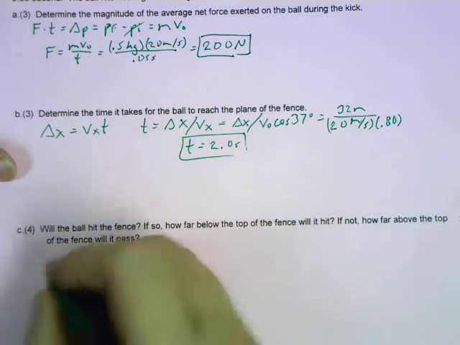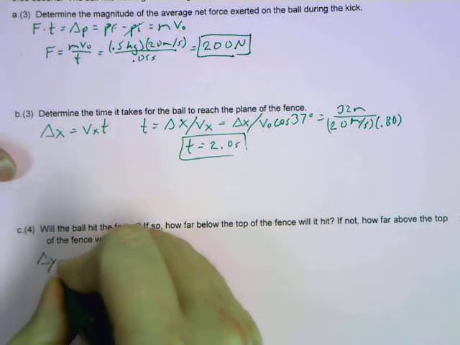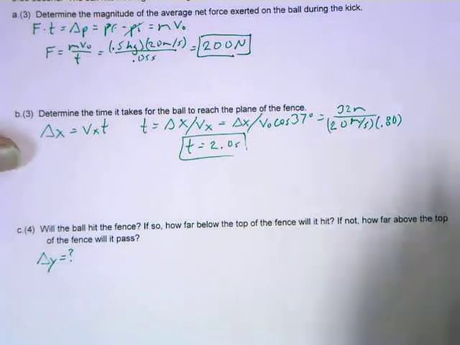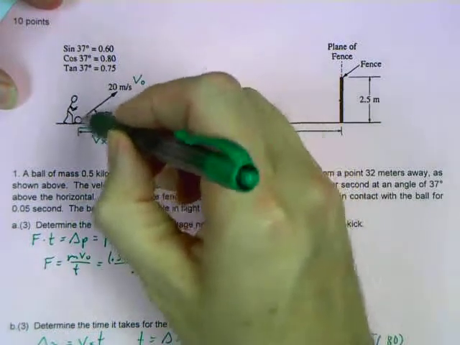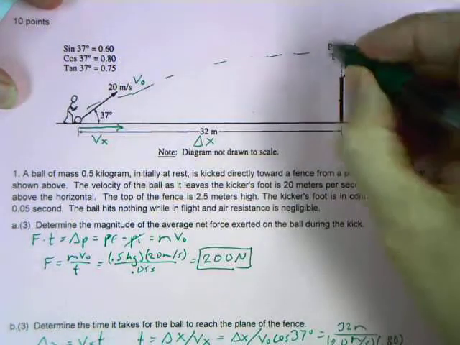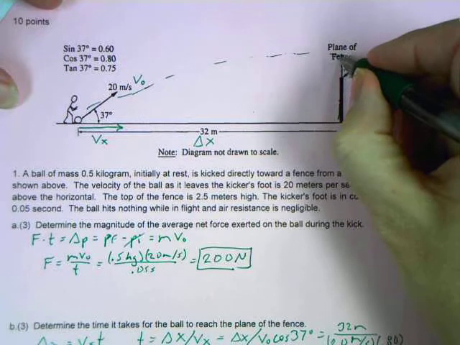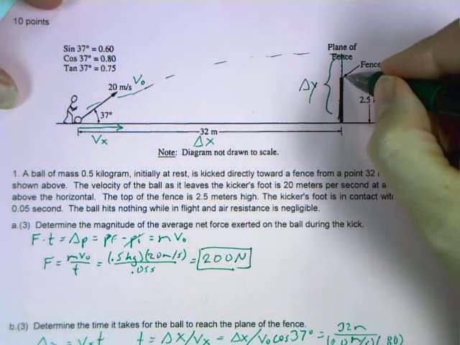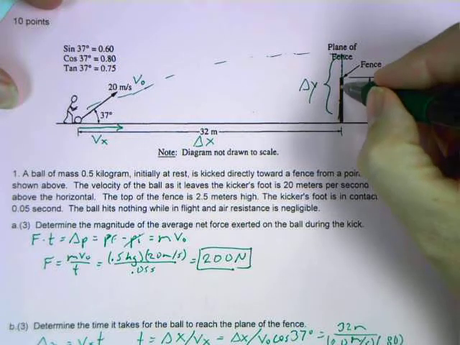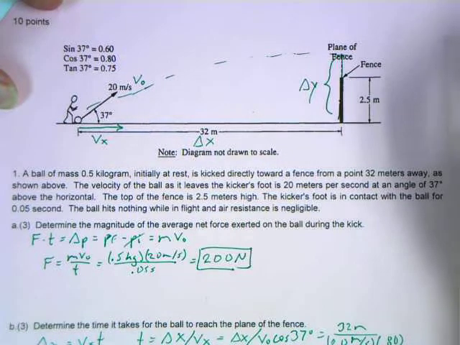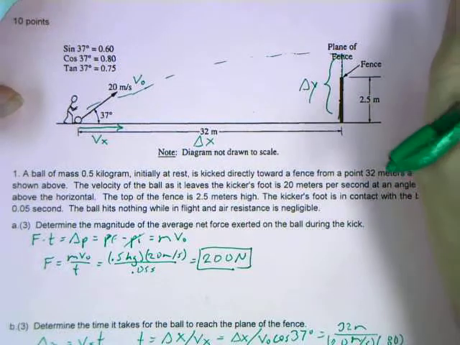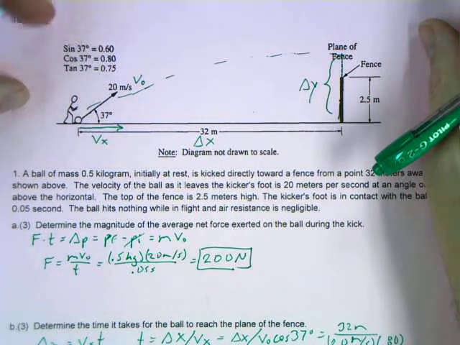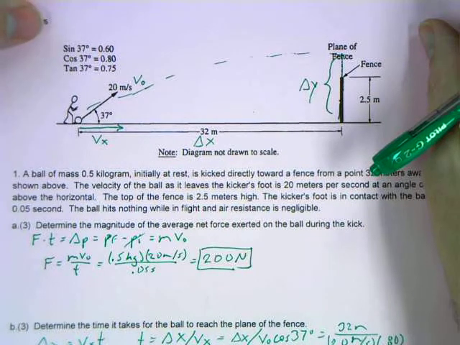So we are looking for delta y, right? We are not sure exactly where this guy is going to hit. It's going to come over here, and at this point here, this is my delta y. It might be greater than 2.5, in which case it misses the fence. It might be less than 2.5, in which case it hits the fence, and we'll have to compare it to the height of the fence. Our delta y occurs at 2.0 seconds.